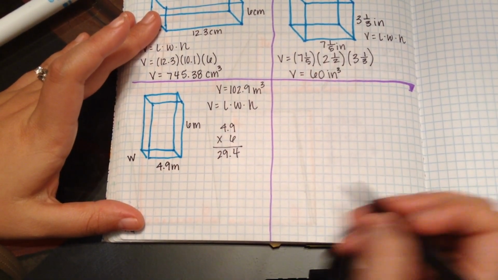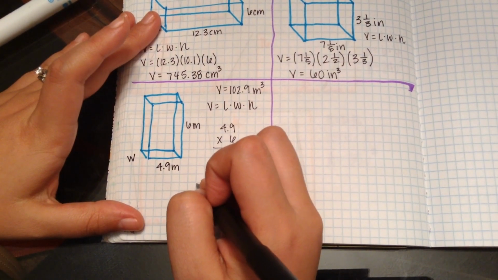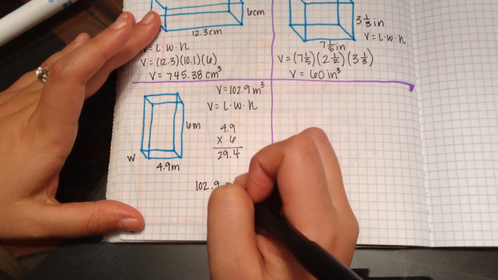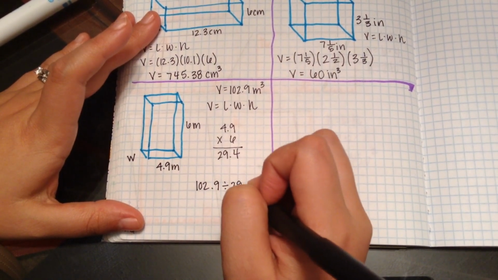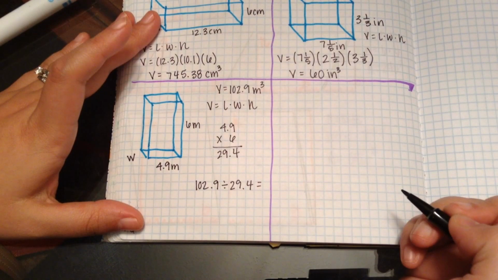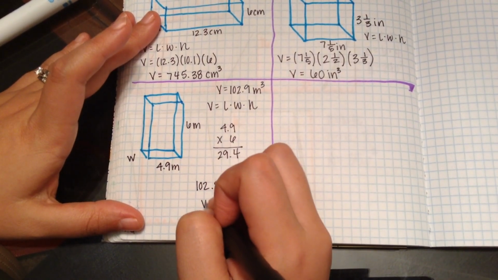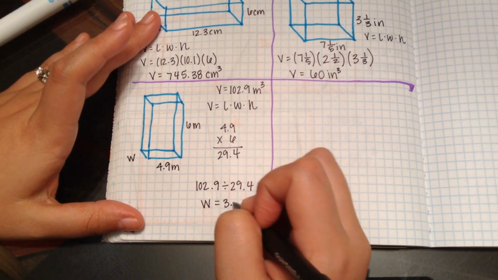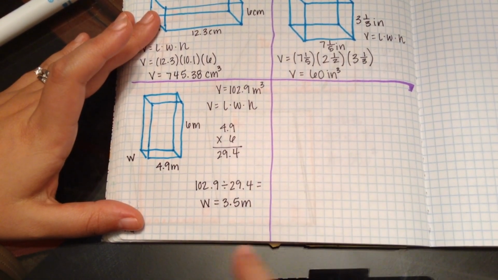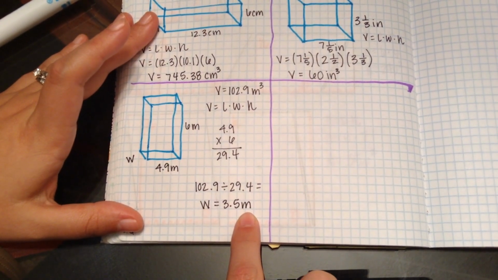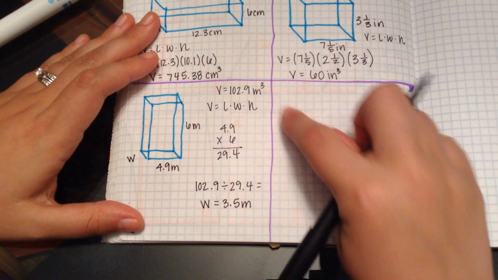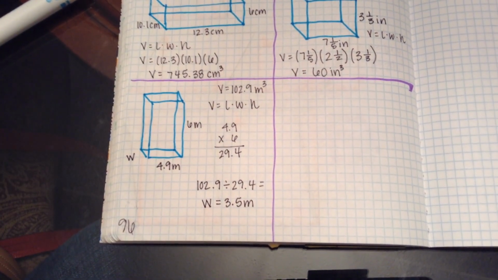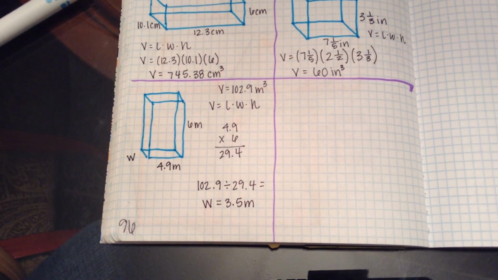And then I'm going to have to divide 102.9 divided by 29.4. So W is going to equal 3.5 meters. Now this time I don't have to put the little 3 at the top because this is not the volume, this is the volume. This is just the width. So let's try another one like that.